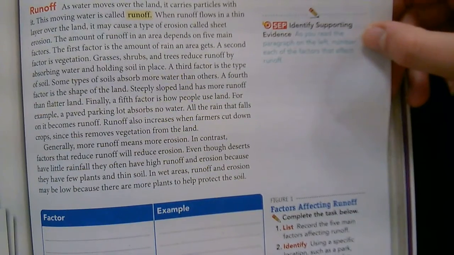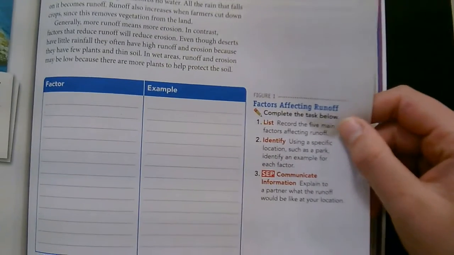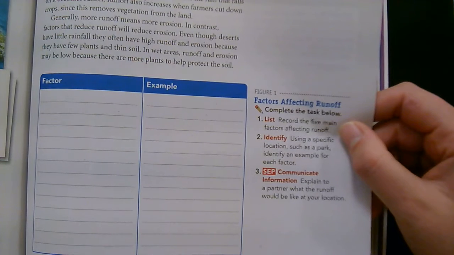As you read the paragraph on the left, number each of the factors that affect runoff. Complete the task below. Record the 5 main factors affecting runoff.